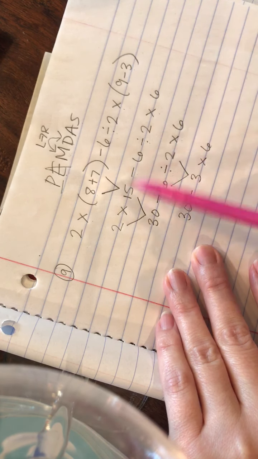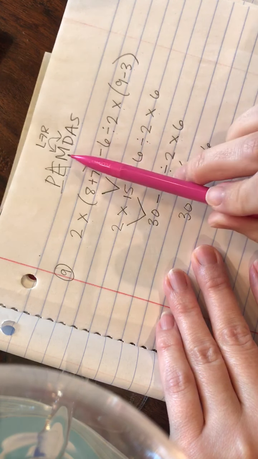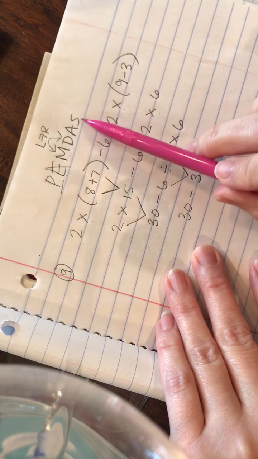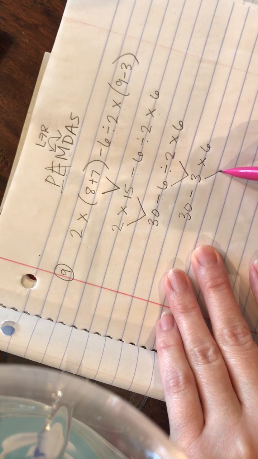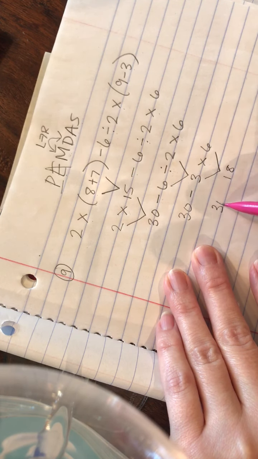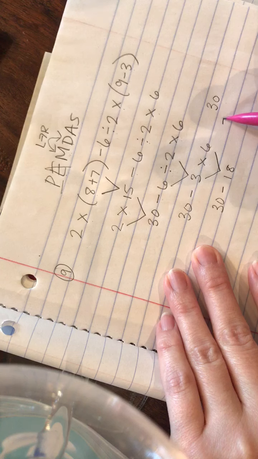Okay? Now again, I'm still left with addition and multiplication. Multiplication and division comes before addition and subtraction. So again, I'm going to do the 3 times 6, which is 18. Then I'm just going to drop down my 30 minus. So then you can go to the side and you can do 30 minus 18.